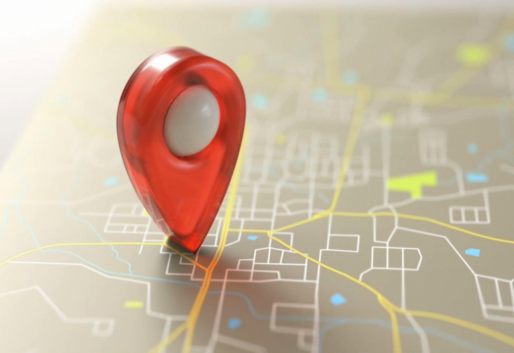Step 4. Look for probate and estate sales. Another way to find undervalued properties is by attending probate and estate sales. These sales often feature properties that need to be sold quickly, and the prices may be lower than market value. You can find information on probate and estate sales through local newspapers or by contacting a real estate agent.